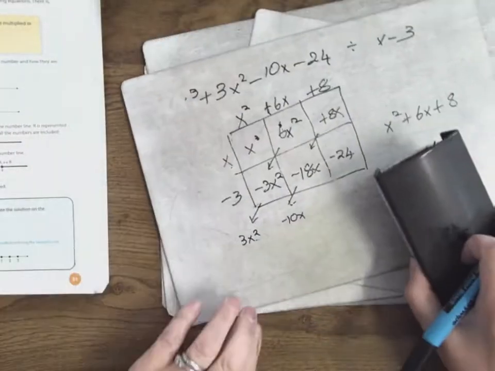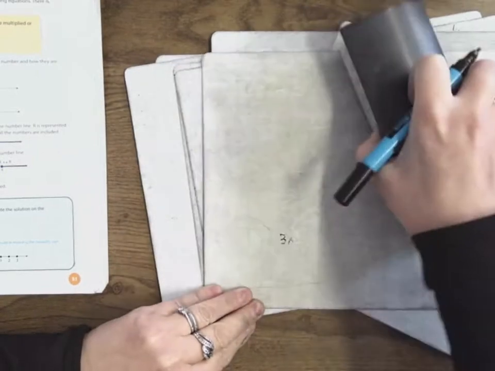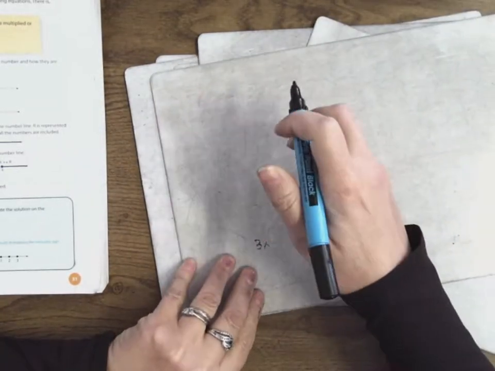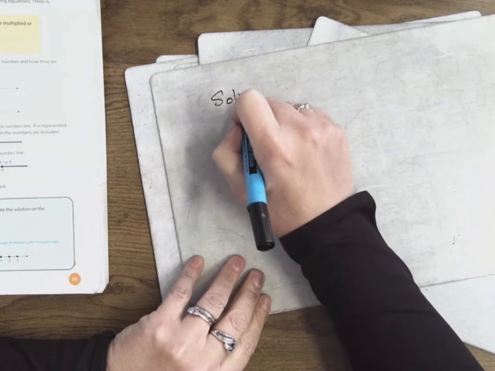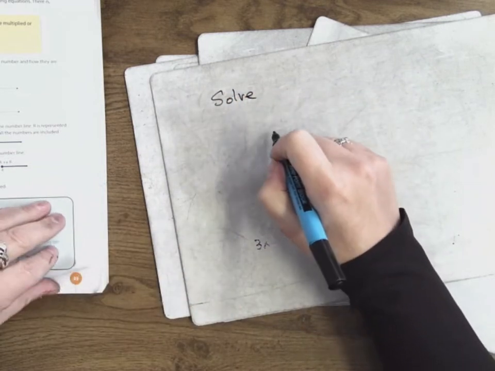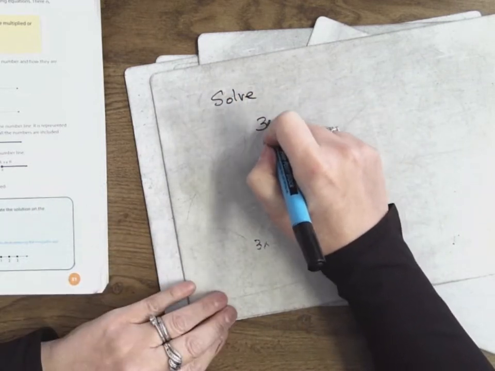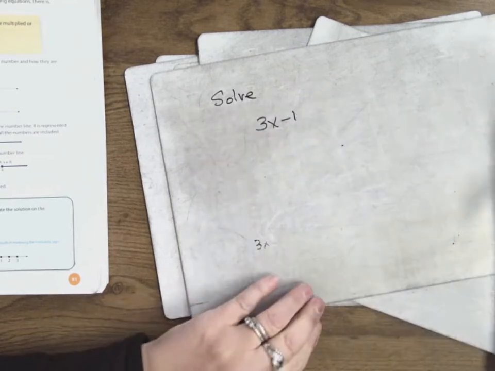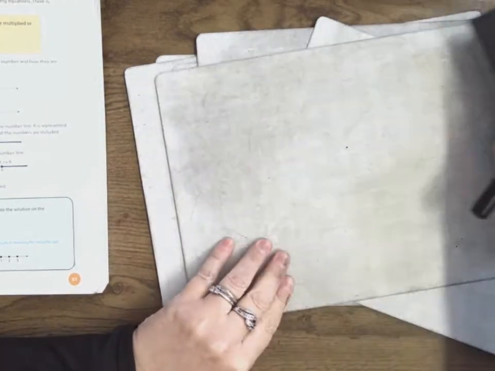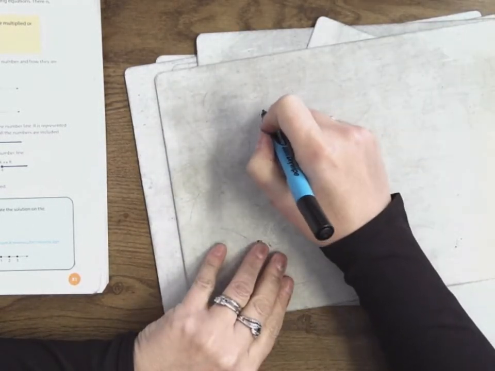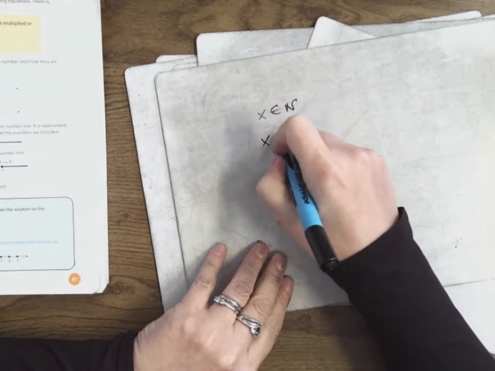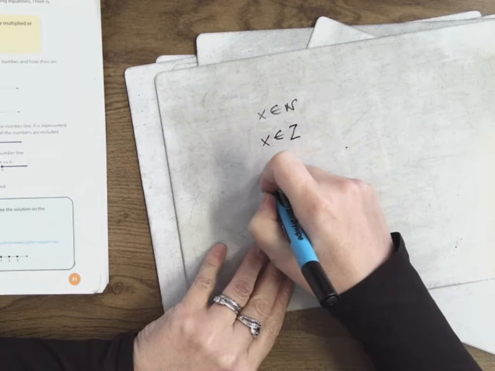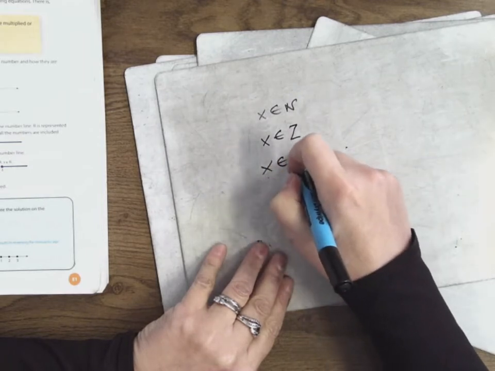Right. Okay. The next thing, girls, was your inequalities. So if I said solve 3x minus 1. Before I do this, I'm going to remind you, there's three things. You're going to be drawing x as an element of N, x as an element of Z, and x as an element of R on your number lines.